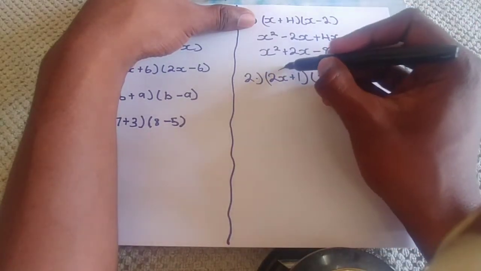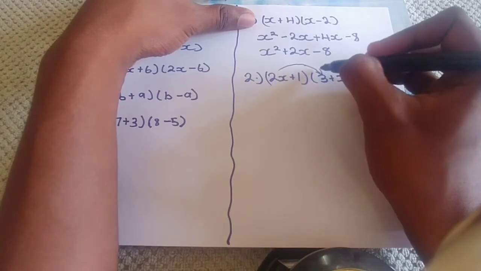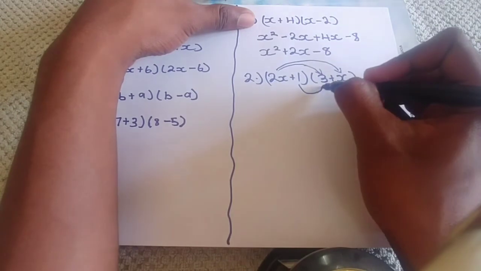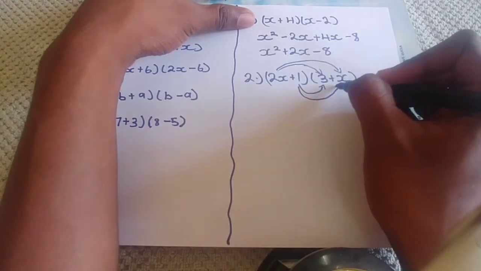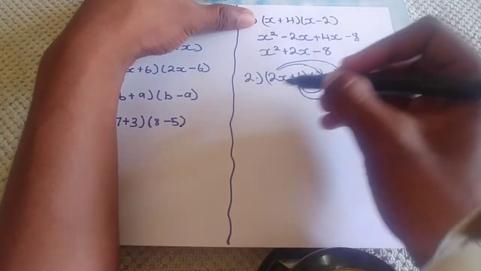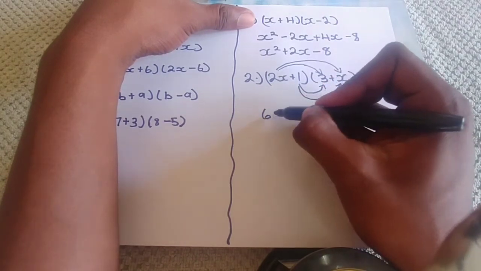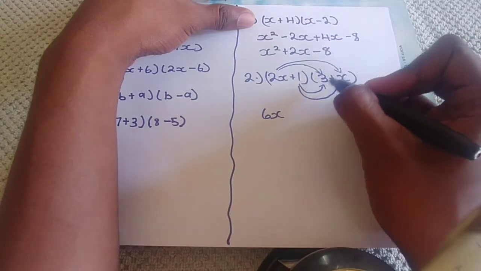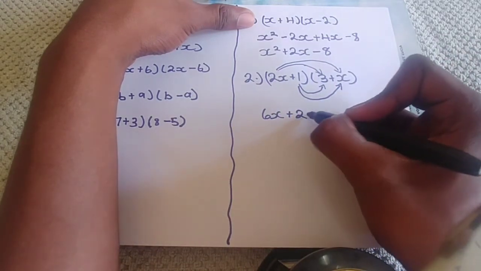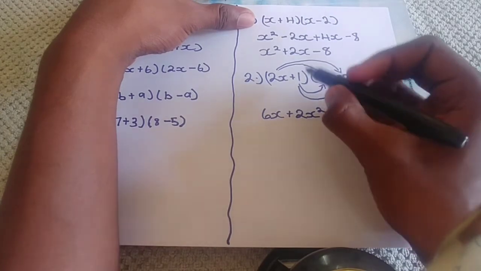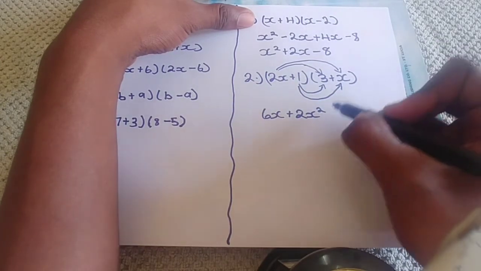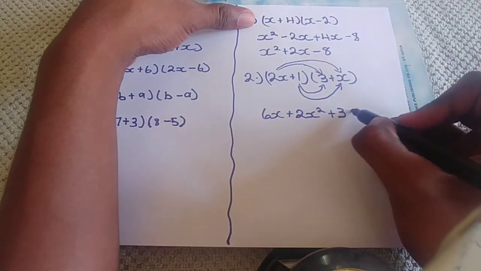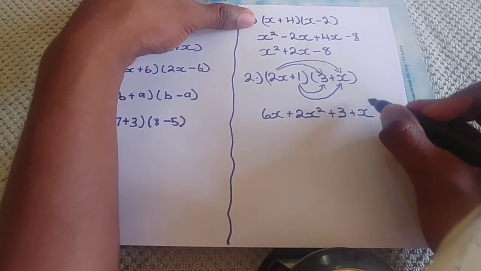So that's 2x times 3, and then 2x times x, and then 1 times 3, and then 1 times x. So 2x times 3 gives us 6x. Then we do 2x times x, that gives us 2x squared. And now 1 times 3 gives us 3, and 1 times x gives us x.